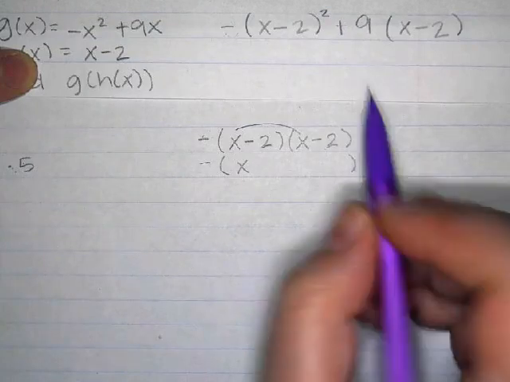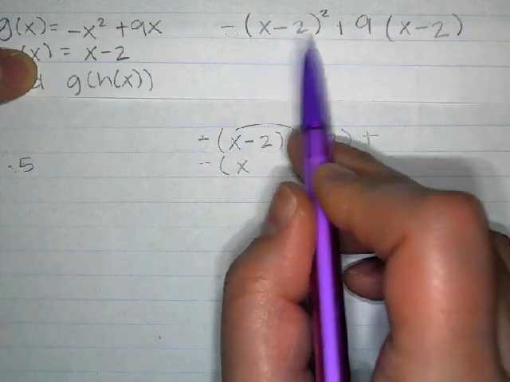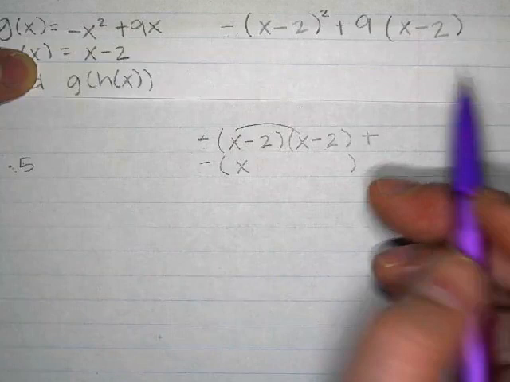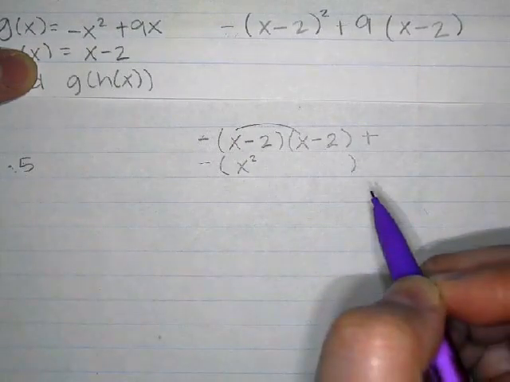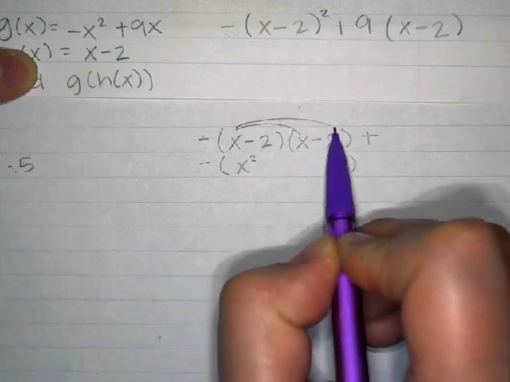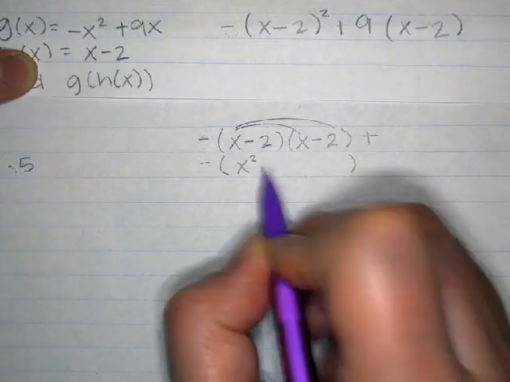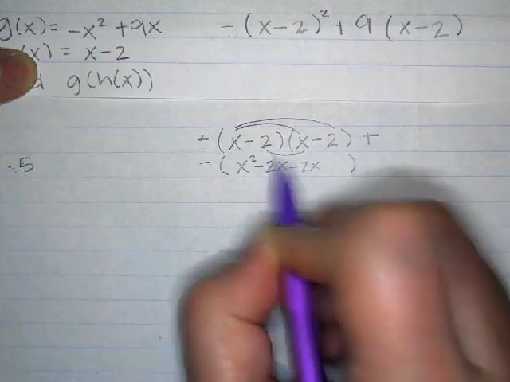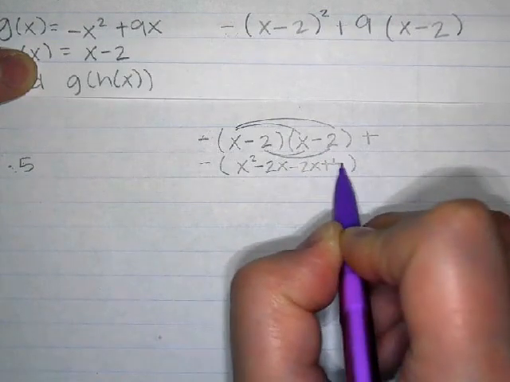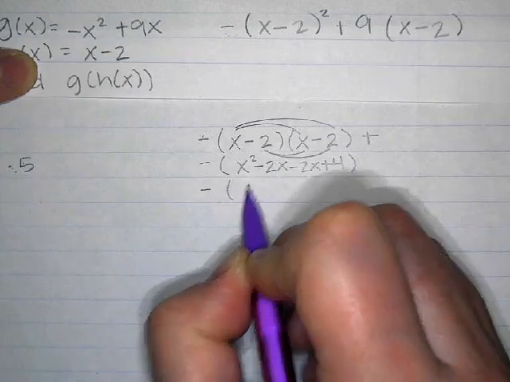So x times x is x squared. Then what do we have? Minus 2x. Minus 2x. Plus 4. Okay, so we've got x squared minus 4x plus 4.